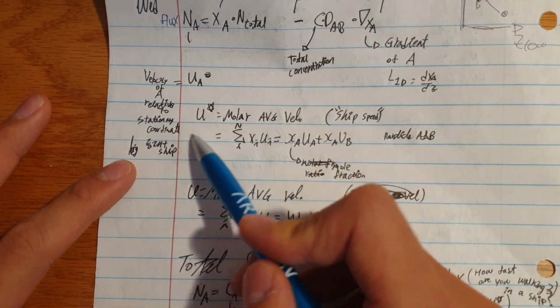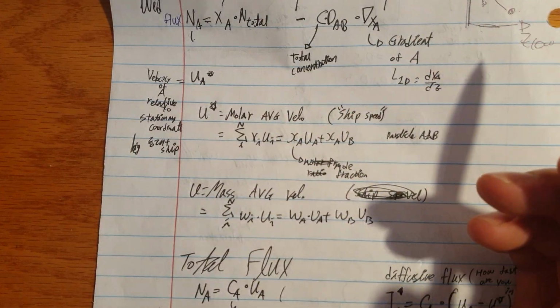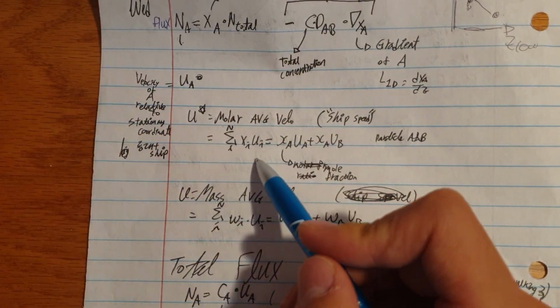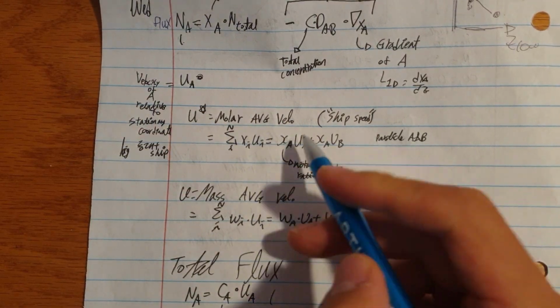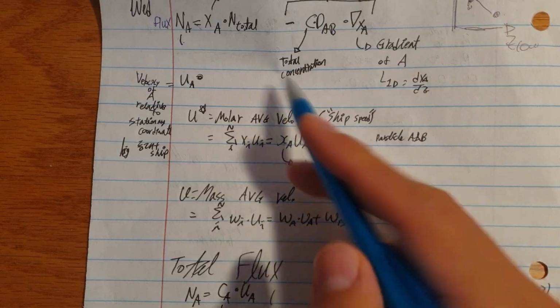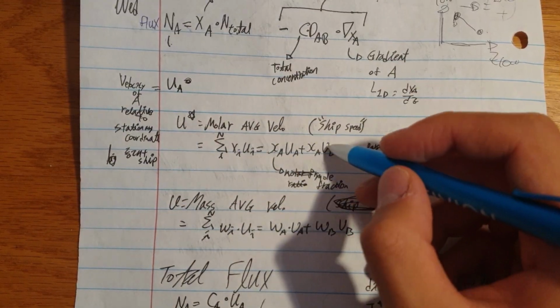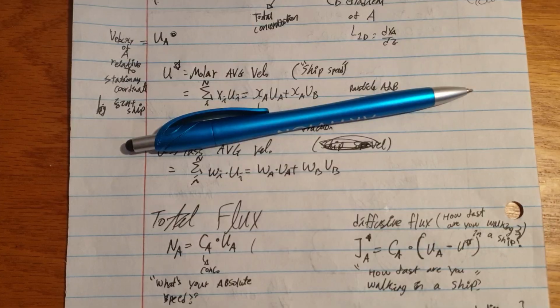And then we have this U star, which is the molar average velocity, and that's kind of equivalent to the ship speed. What it is, is the mole fraction of A times the absolute velocity of A, and then the mole fraction of A, what?